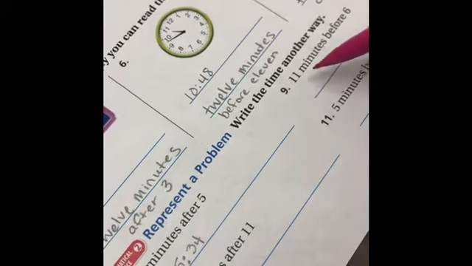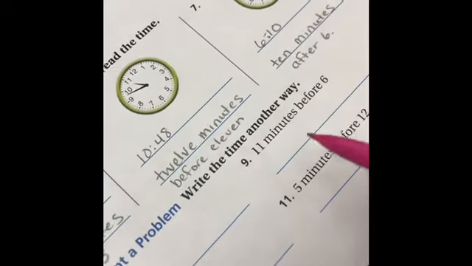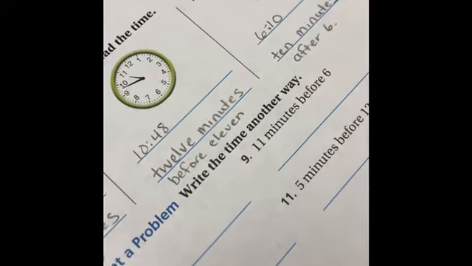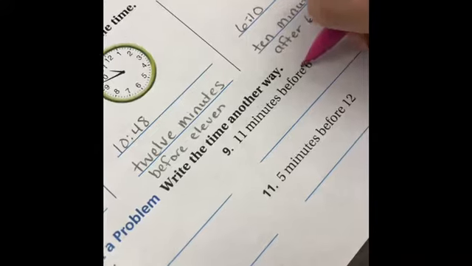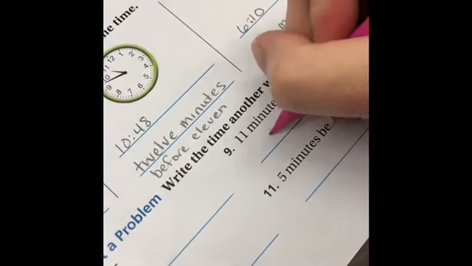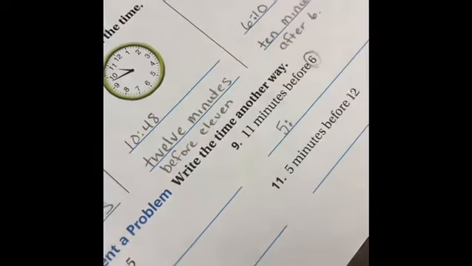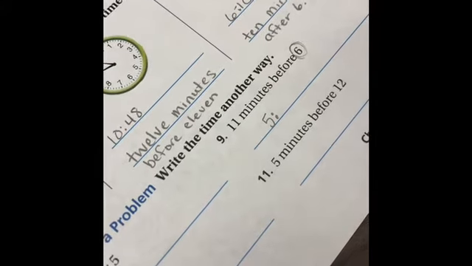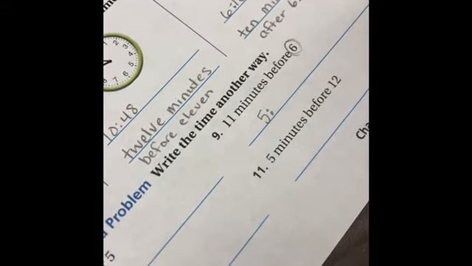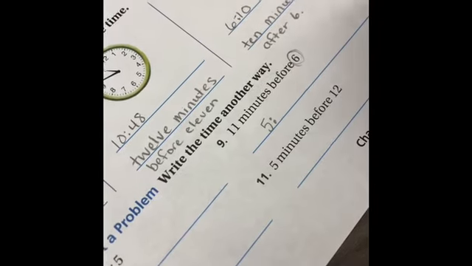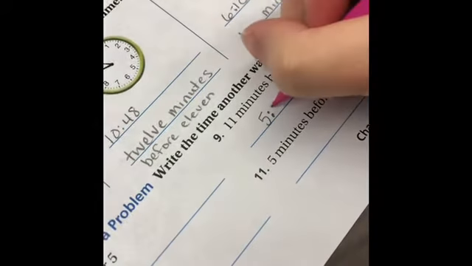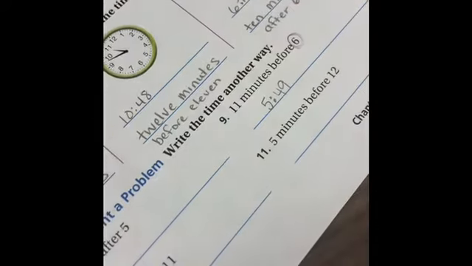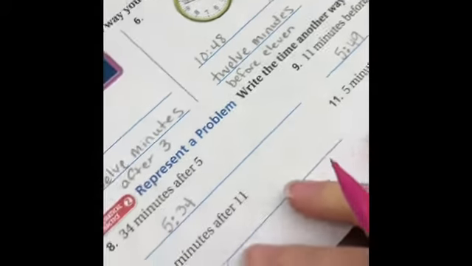Now this one, for number 9, is 11 minutes before 6. So if it's before 6 o'clock, the hour that comes right before 6 is 5. So we're going to know it's 5 something. But it's 11 minutes before. So you have to think like there's 60 minutes in an hour. So 60 minus 11. And when you do that, you get 49. So our time is 5:49.